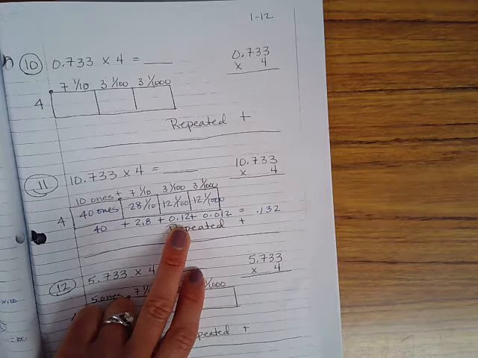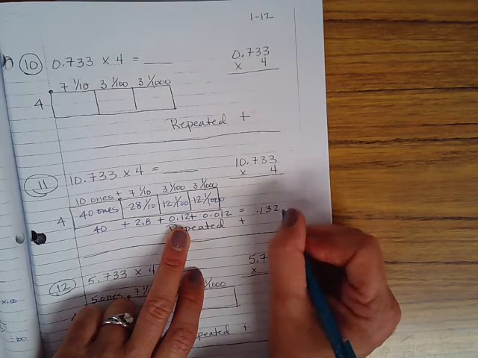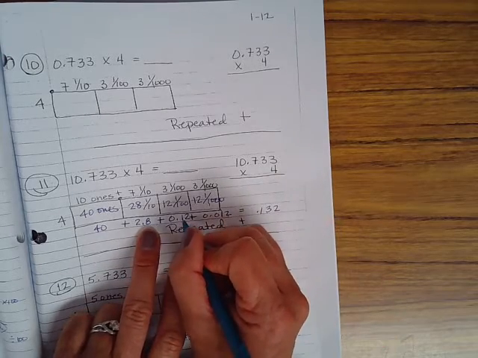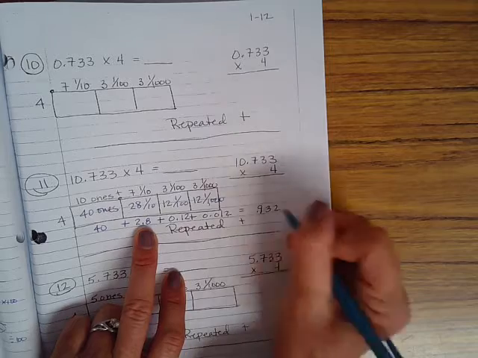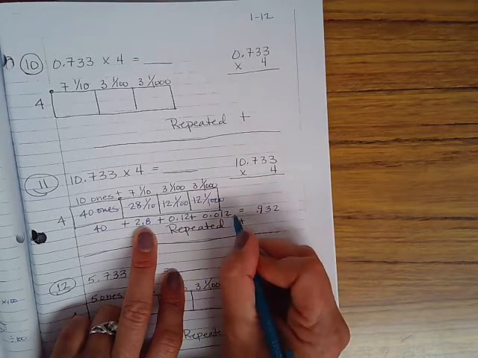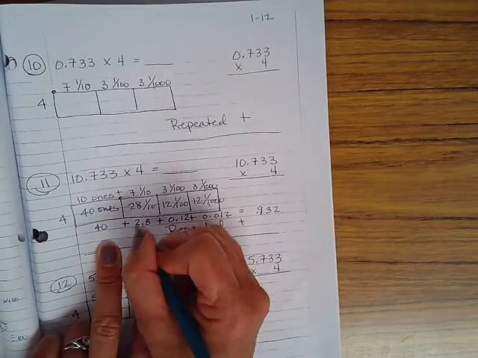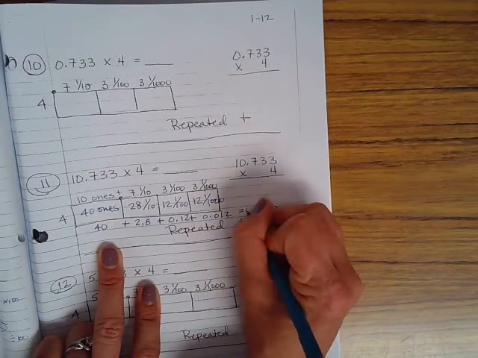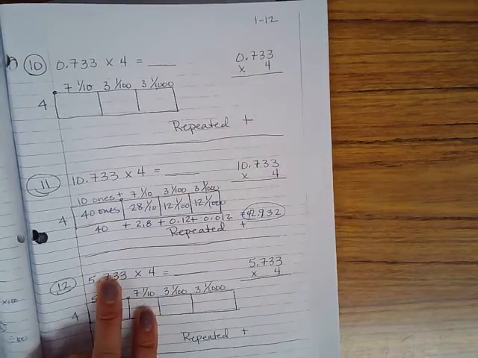Hold on, I'm messing up my numbers right now. Oh, I forgot that 9. 1 plus 8 is 9. I forgot a number there. That can happen. It's probably better if I stack them up and add them. And then I have 42. I knew I was forgetting something.